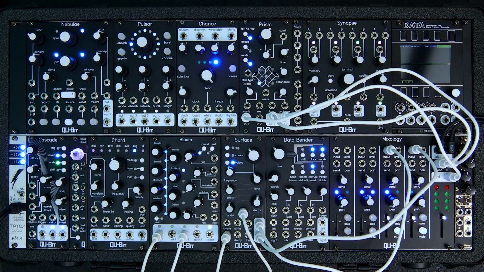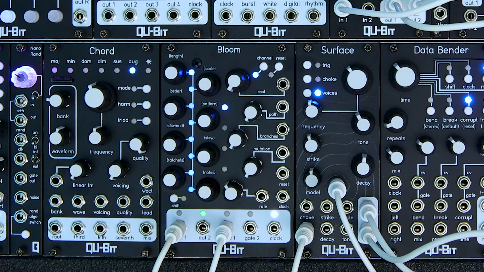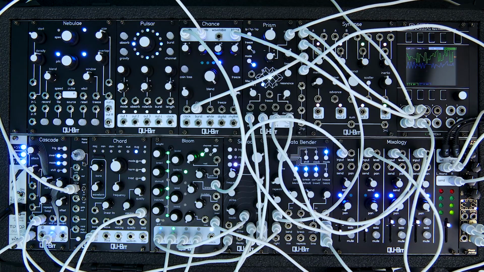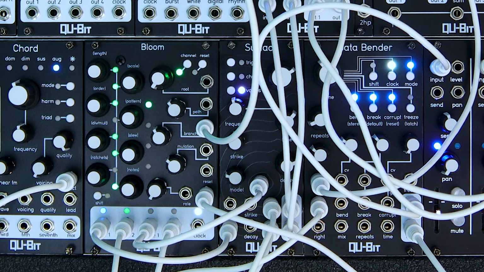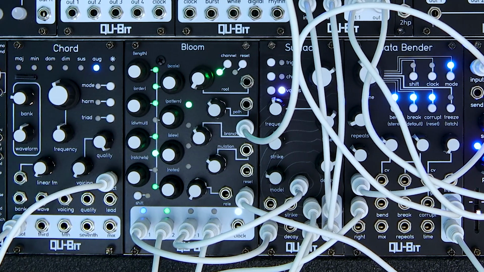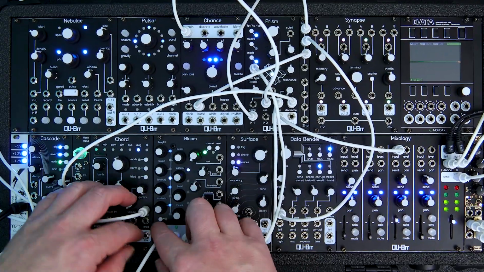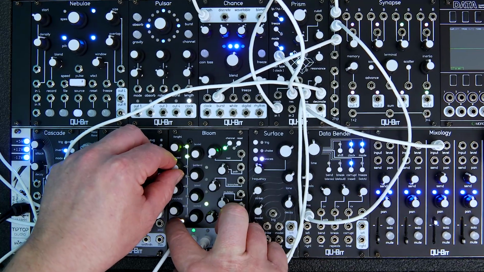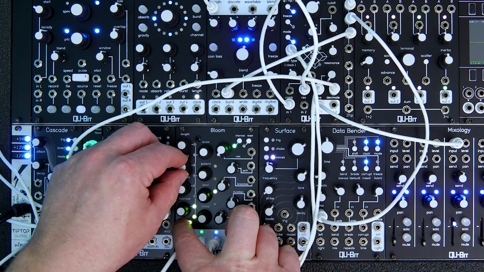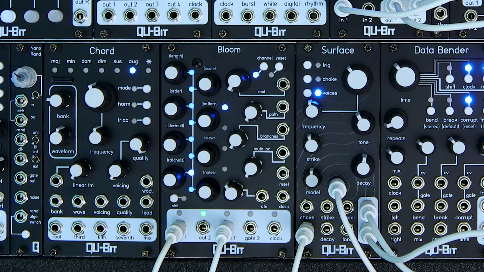Welcome back to part 2 in our continuing series on Bloom, the fractal sequencer. Today we're going to get into the shift menu.